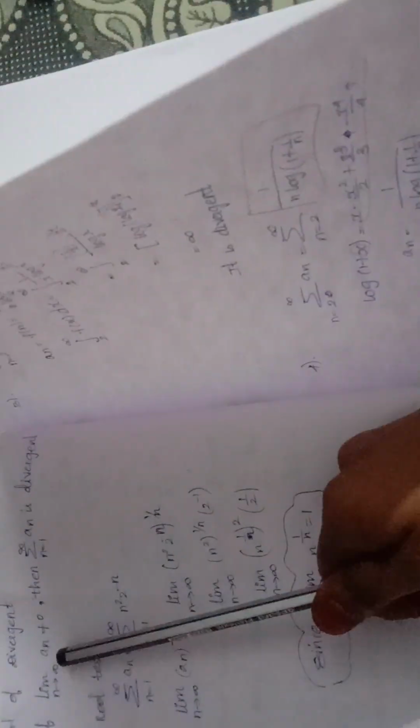So the limit of a_n not equal to 0 means this series is divergent. So we have to find which one is convergent: only the first series is convergent.